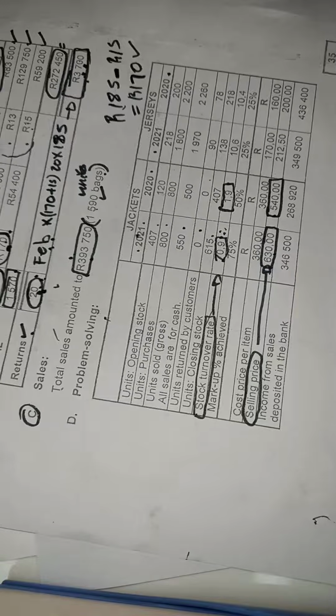What's another solution that we can give him to solve the problem? Another thing, he can offer discounts and make promotions. Those are other things he can use so that his stock turnover rate can improve, so that he can sell the stock a little bit faster. Now, jackets again, let's identify problem number 2. What's another problem with the jackets?